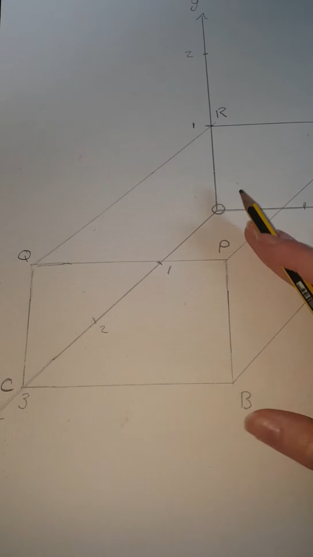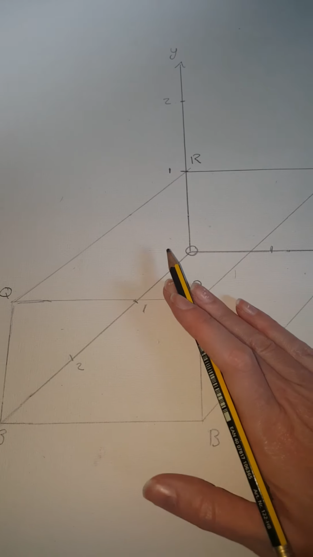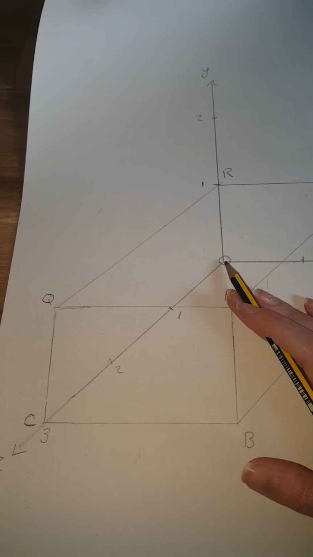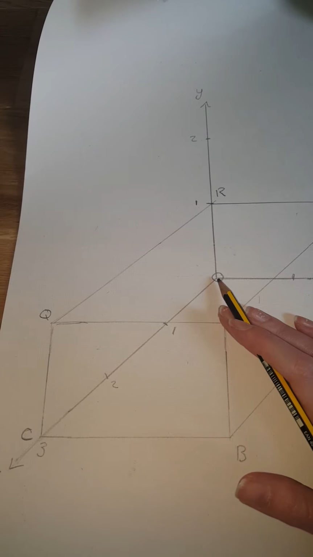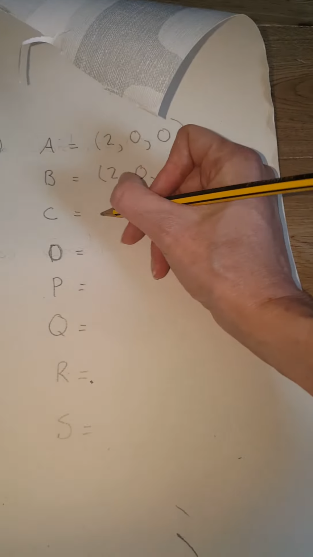Right, on to point C. It's lying on the same plane as A and B. And this time we're not going along the x-axis at all. So the x coordinate for C is 0.